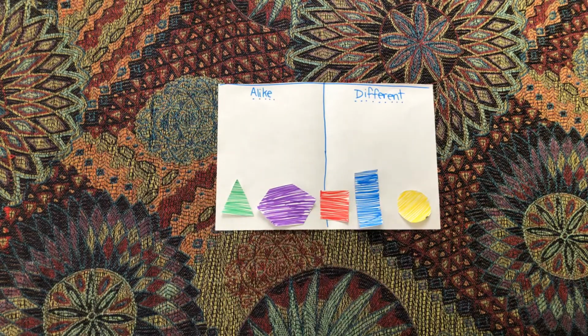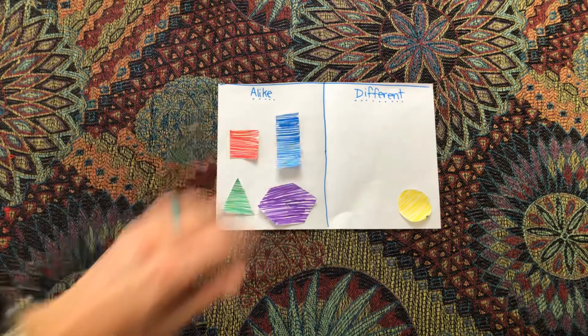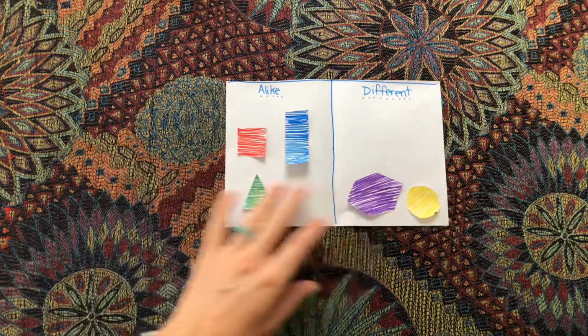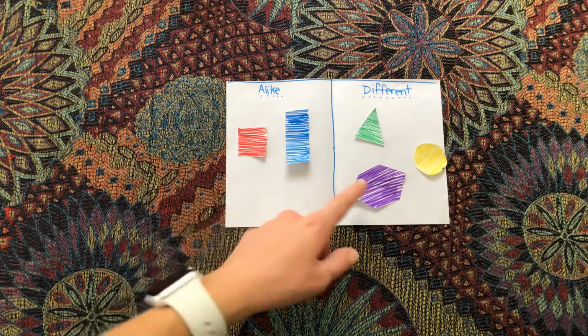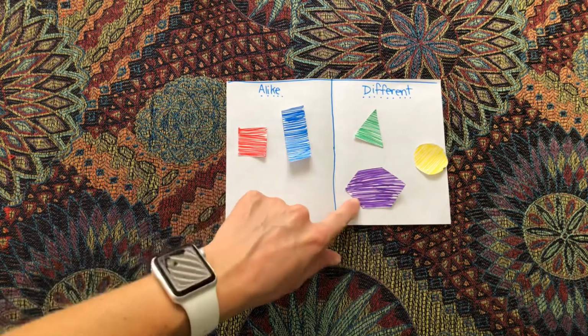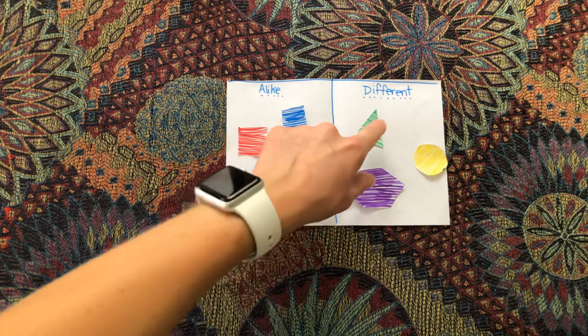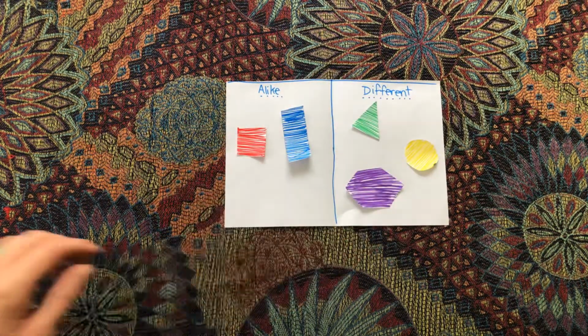I want to sort them by vertices now. Are there any shapes that have the same number of vertices? You're right, it's the same 2 shapes that have the same number of sides. It's the square and the rectangle. How many vertices do they have? 4. Square has 4 vertices, and so does a rectangle. The other shapes have more than 4. How many vertices does a hexagon have? 6. How many vertices does a triangle have? Oops, 3. And a circle has 0.